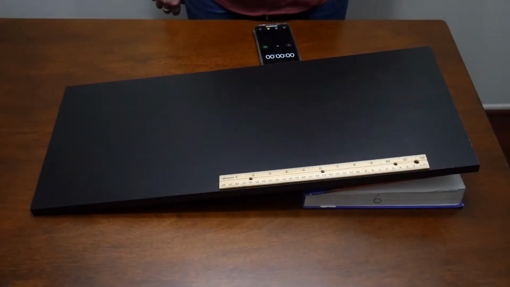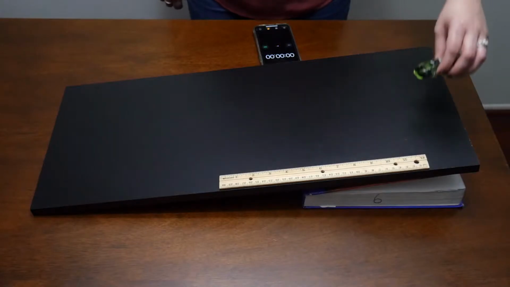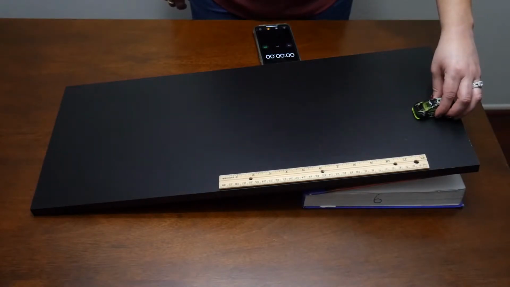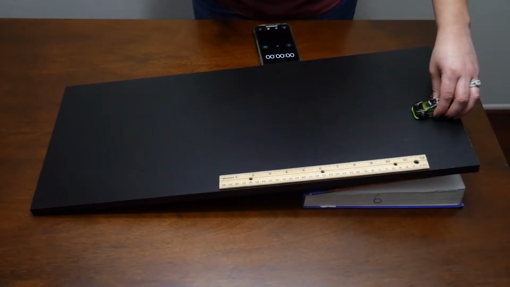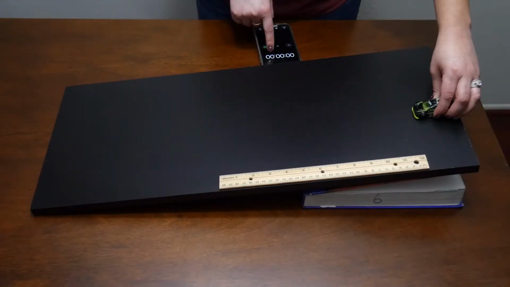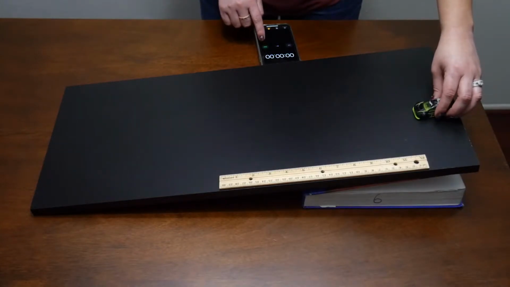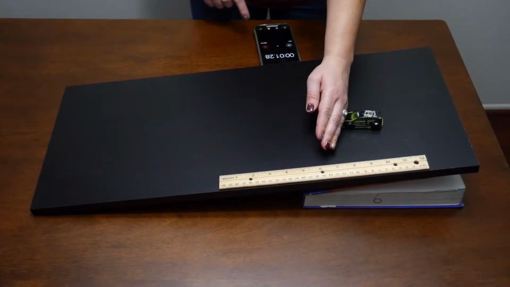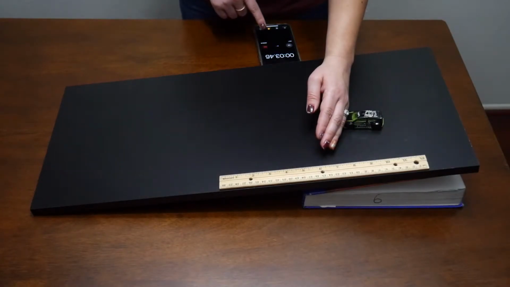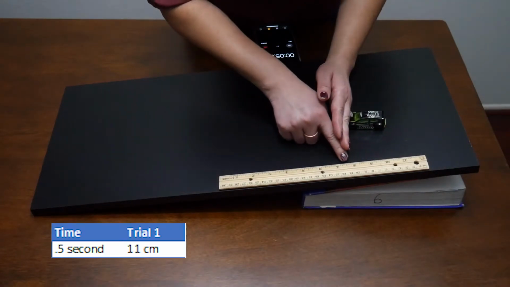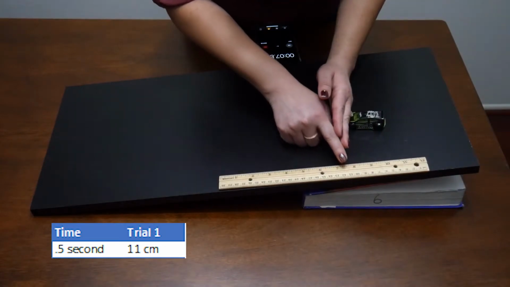Let's get started with our lab. This is segment A, trial 1. I'm going to set the car down and hurry and let it go, then stop it once my timer reaches 0.5. So it's 0.5 seconds and it happens real quick. There it is. That was 0.5 seconds. So that measures at 11 centimeters.